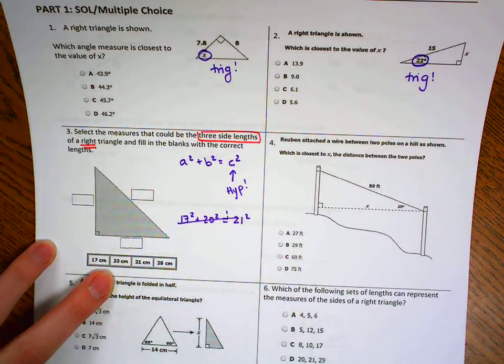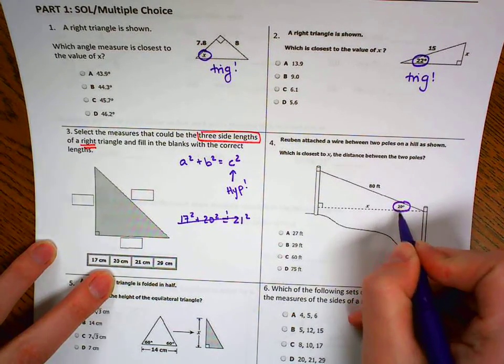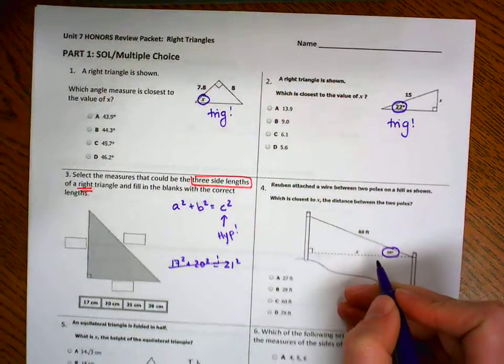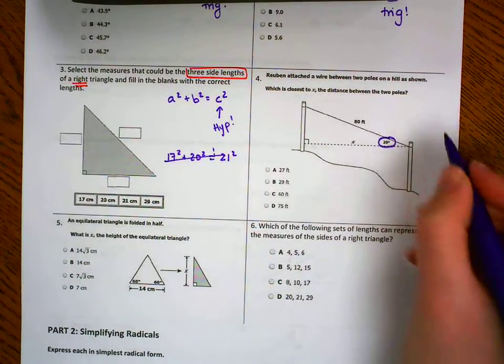Number 4 is another trig problem. Notice we have an angle that's not 30, 60, or 45. So that's going to be another trig problem.